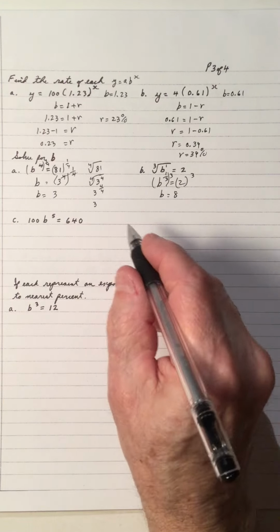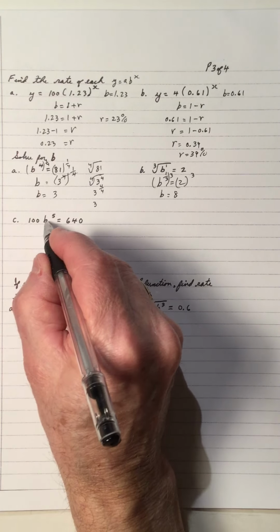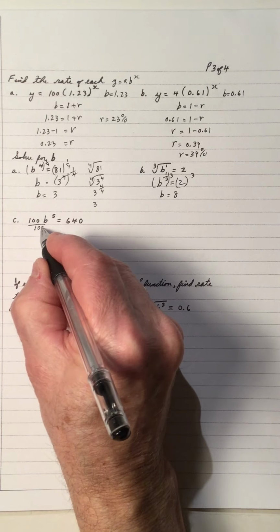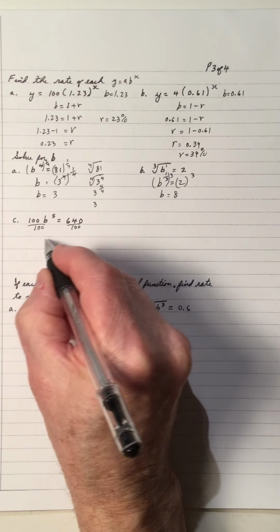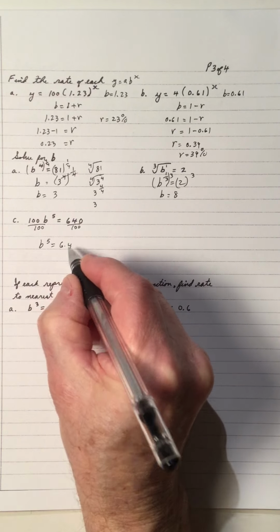Makes sense. Now we're going to do c. Don't forget, you can pause your video. We want to isolate the base, so we'll divide by 100. So that means b to the 5 equals 6.4.